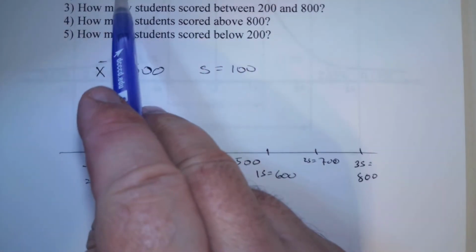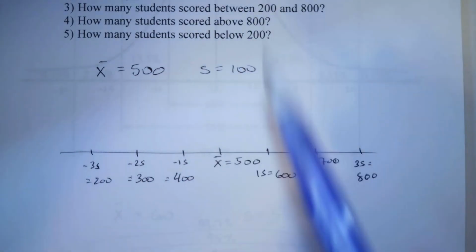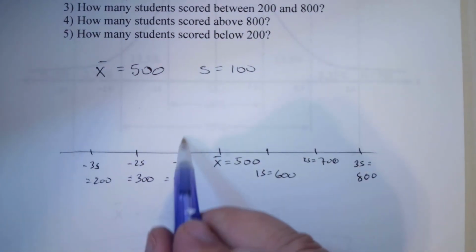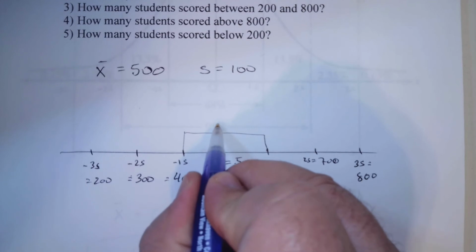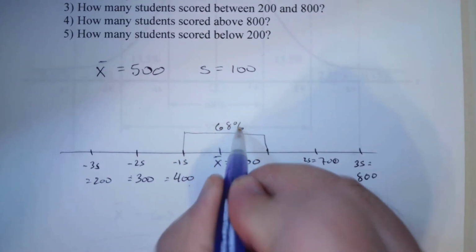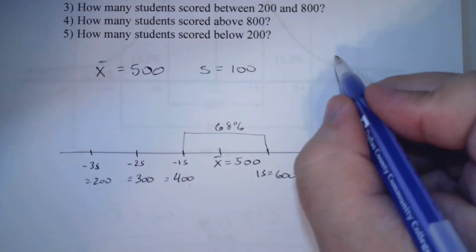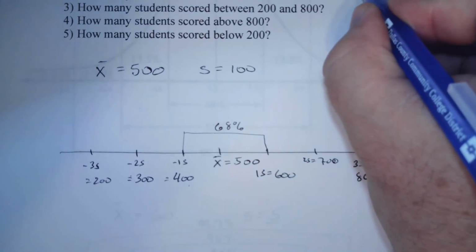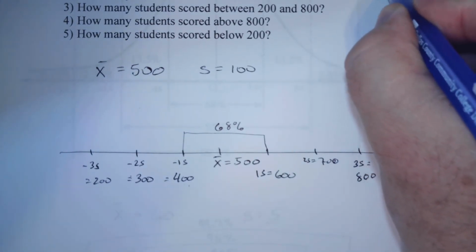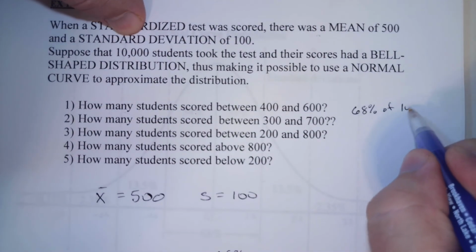Now it says, how many students scored between 400 and 600? Remember, that's 68% of your data. Or what this one says is 68% of the 10,000 students.